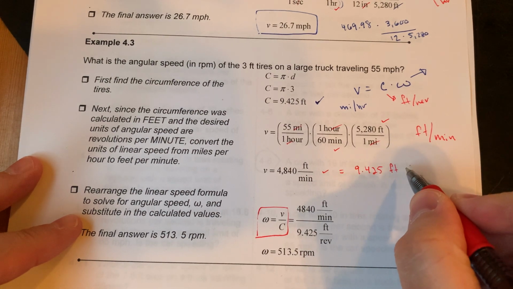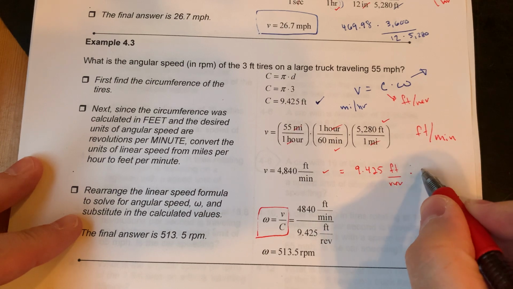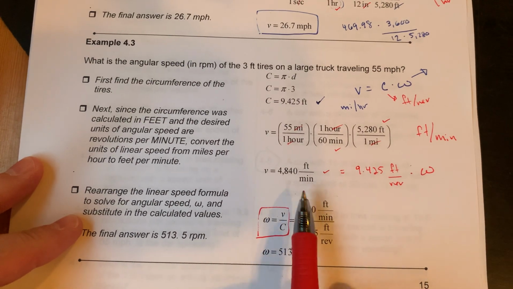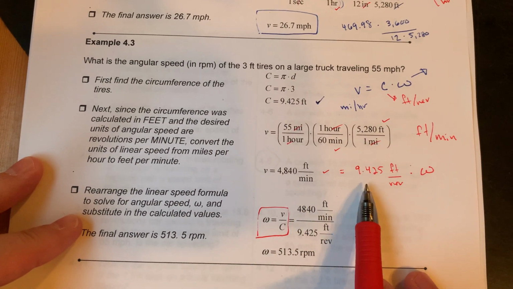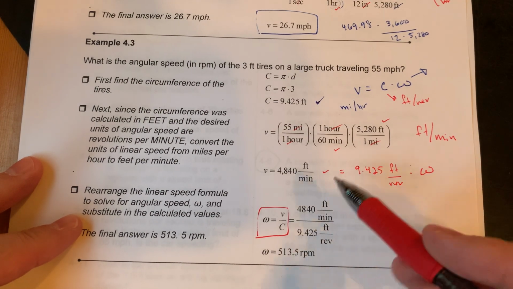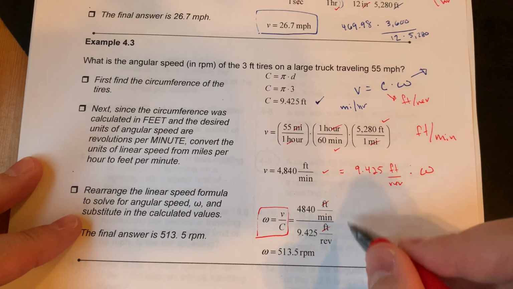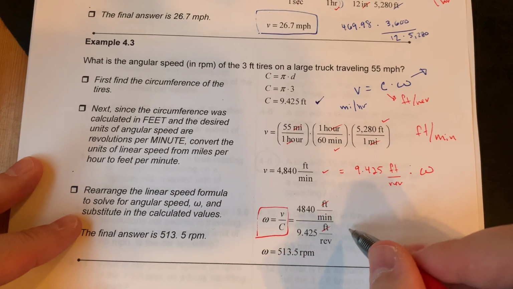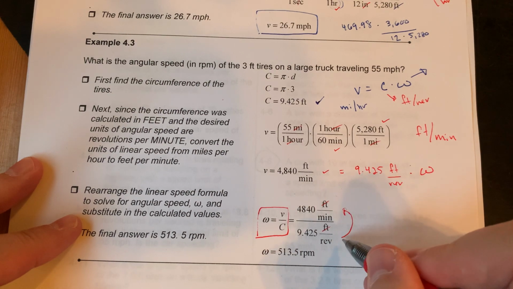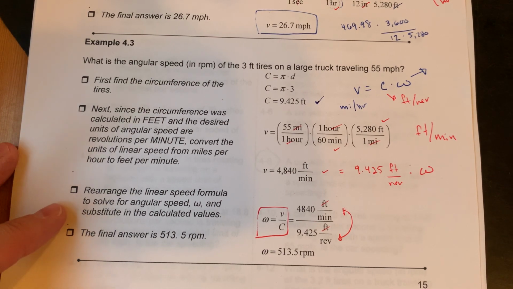9.425 feet, technically, per revolution, times my omega, right? So these two things are going together. Now if I divide by the 9.425, I'm doing that here, right? Feet with feet. Technically there's a little switcheroo here. You're dividing by something that's divided by revolutions, which flips the revolutions up to the top. We're playing a little fast and loose here.